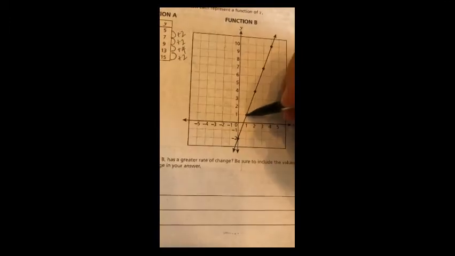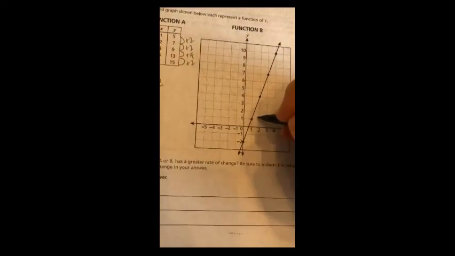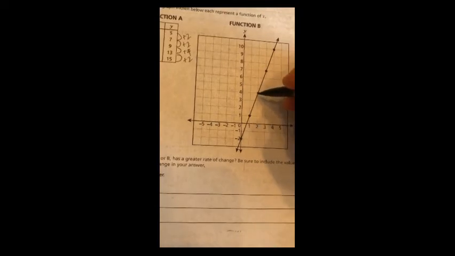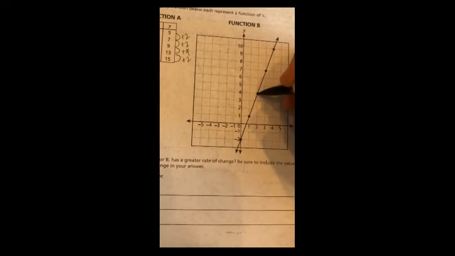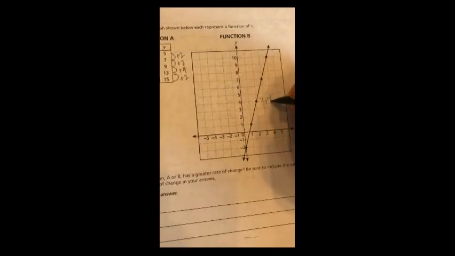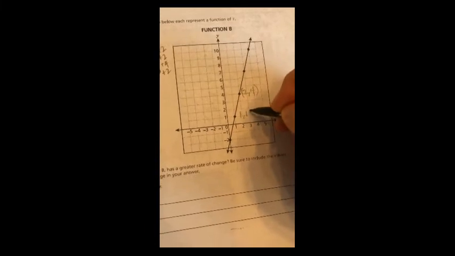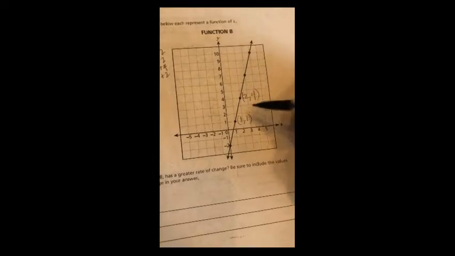Okay. So here I go from 1, 1, and here this next nice point is 2, 4. So x is 2, y is 4, and then here x is 1, y is 1. My rate of change, so it goes up from, let's do this real quick.